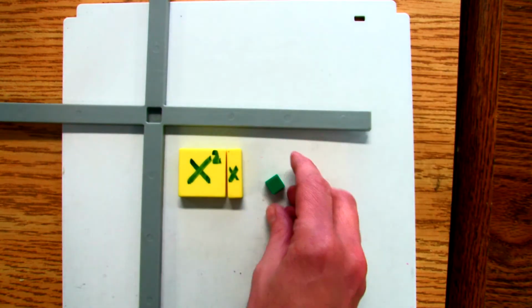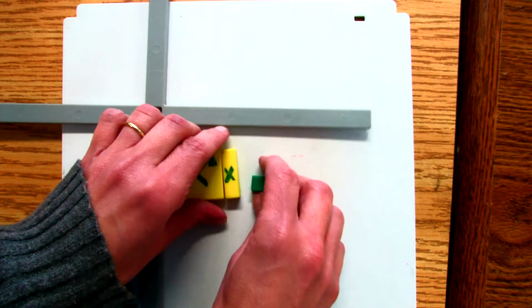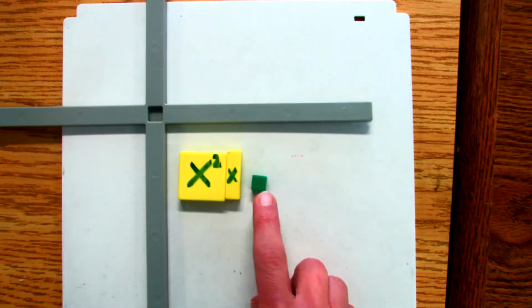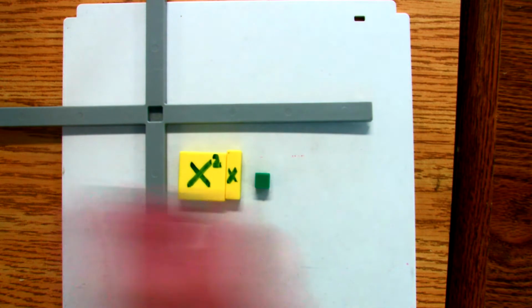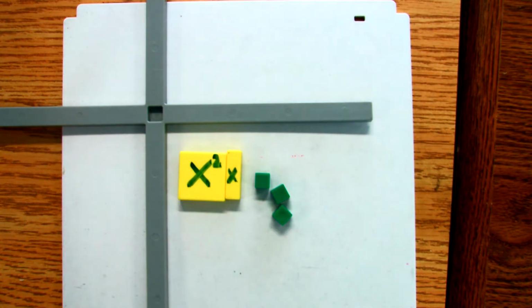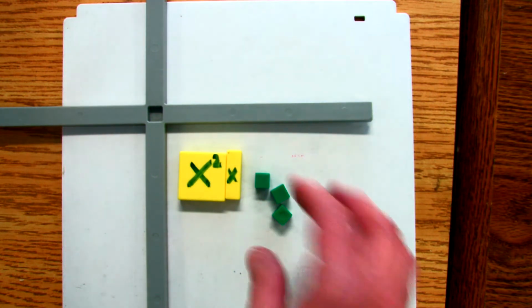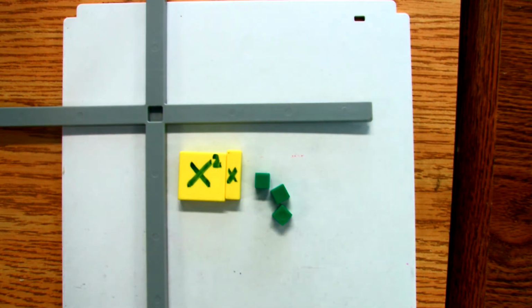And then these little pieces, got some towers being built here. These little pieces are actually just units. So this is like 1, 2, 3. So these would represent the regular numbers. My little green ones are basically like centimeter cubes. And so what we're going to do is see how to take an expression and complete the square.